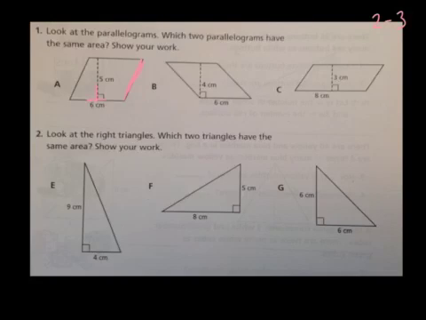So we have 5 times 6 is 30, 3 times 6 is 24, and 8 times 3 is 24. So the two parallelograms with the same area are B and A.